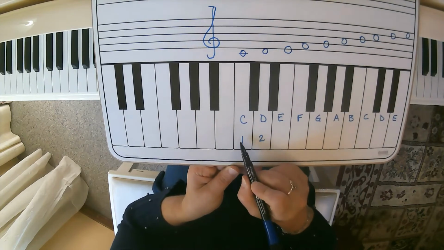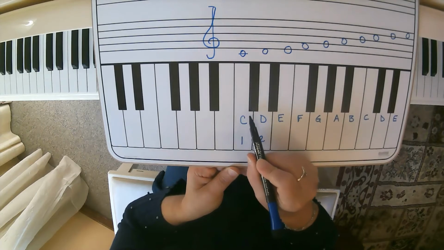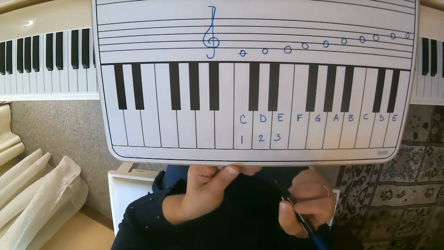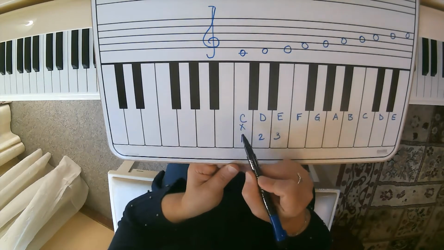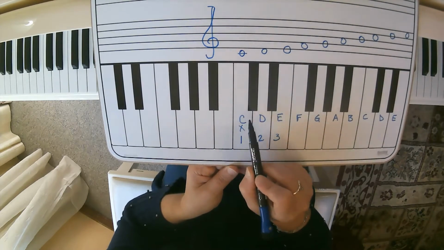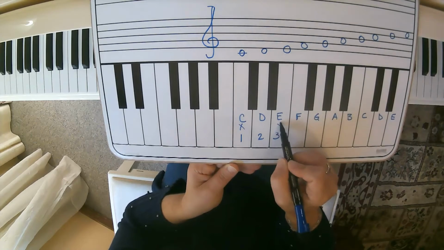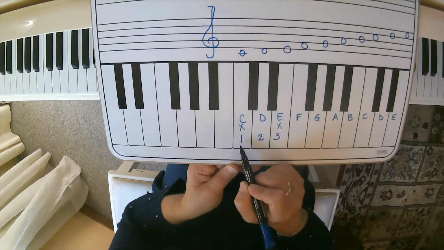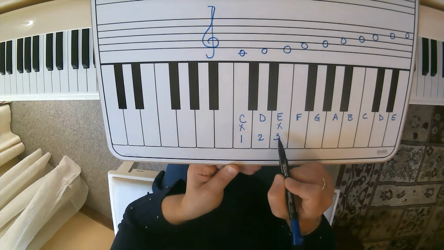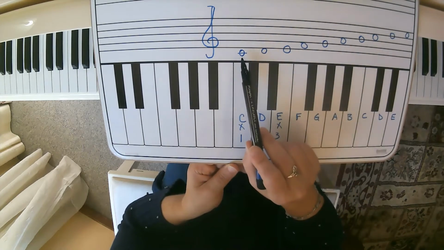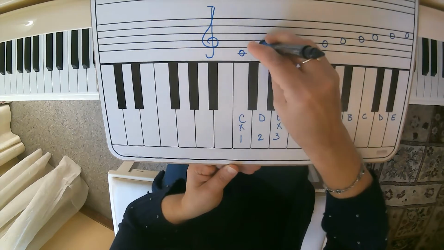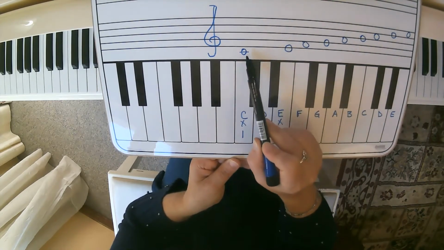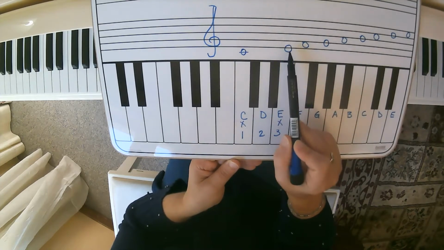When we move from one note and we skip over a note to the next note, that is called a third. So if we start on, for example, C, skip over the D and land on E, sometimes that's referred to as a skip. It's called a third. 1, 2, 3. And on the staff, that would be going from middle C to E. So this distance here from a line to a line, that's a skip, that's a third.